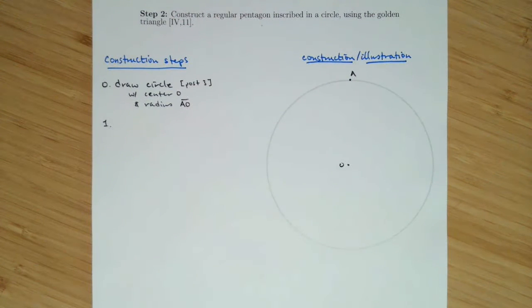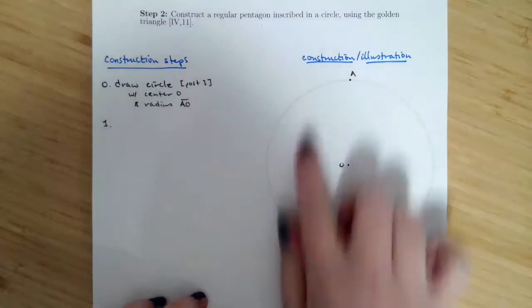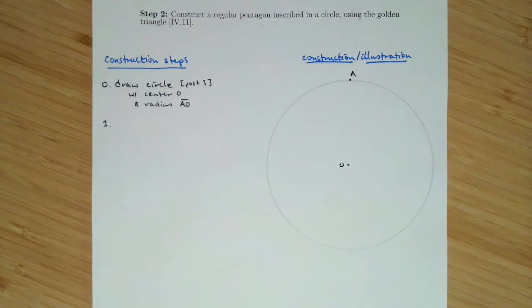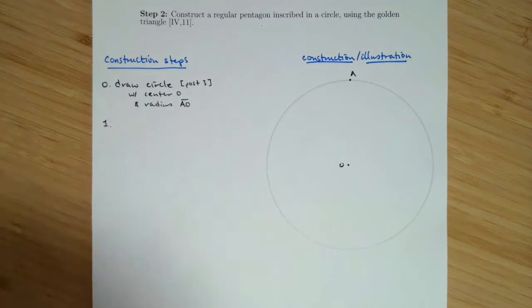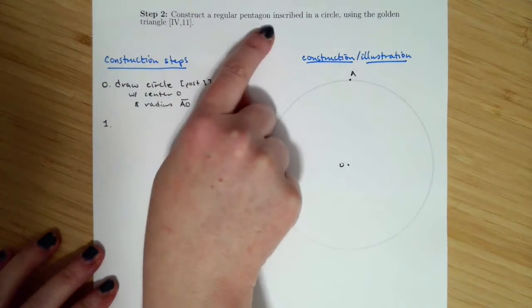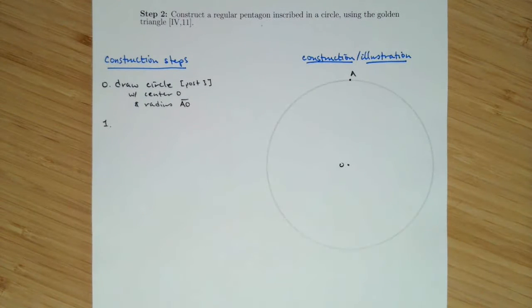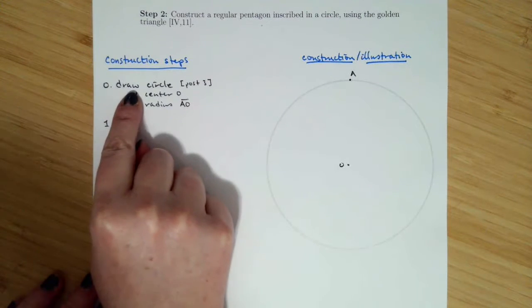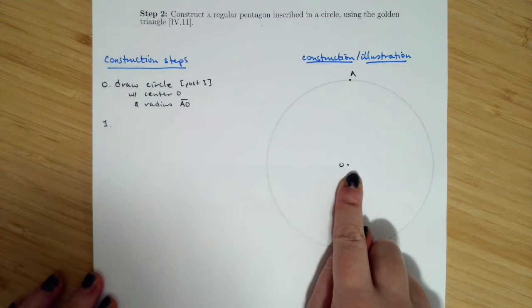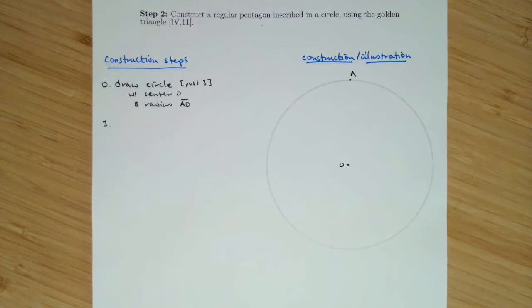I've gone ahead and prepped a little bit of something for us. I've already pre-drawn the circle here, which is going to be the circle that we put our regular pentagon inside of. So our goal here is to construct a regular pentagon that's inscribed in our circle, and we're going to use our golden triangle. I put a step 0 here to draw the circle, center O, which we'll assume we already know, because one of your homework questions was, given a circle, you could always find your center. So even if we didn't have the center of the circle to begin with, we could always recover it.